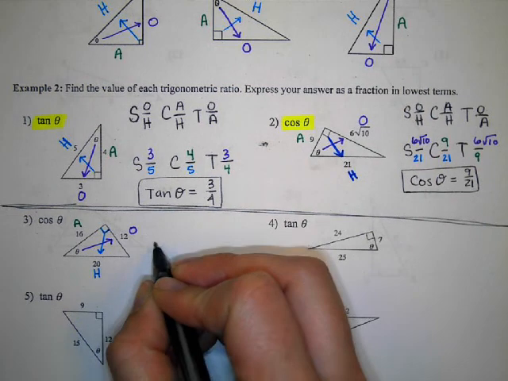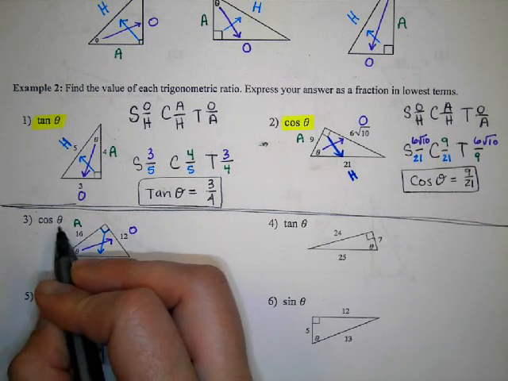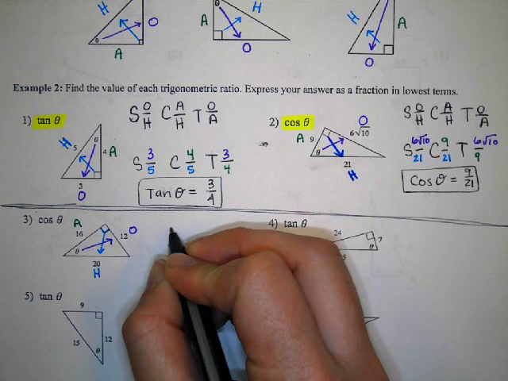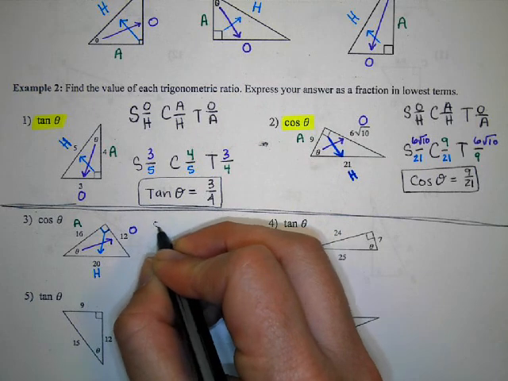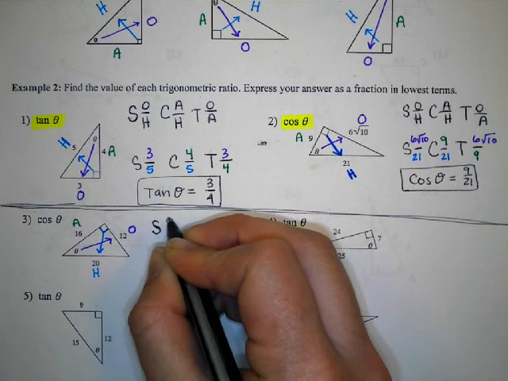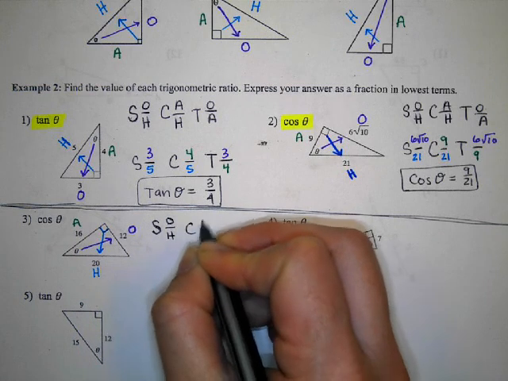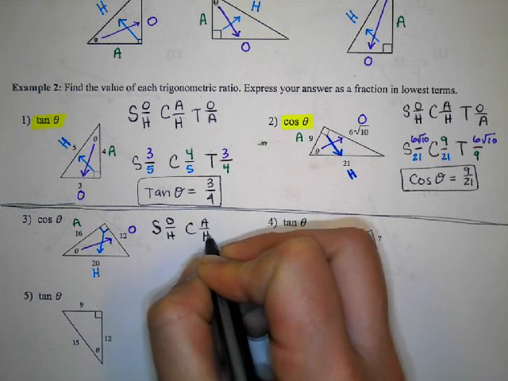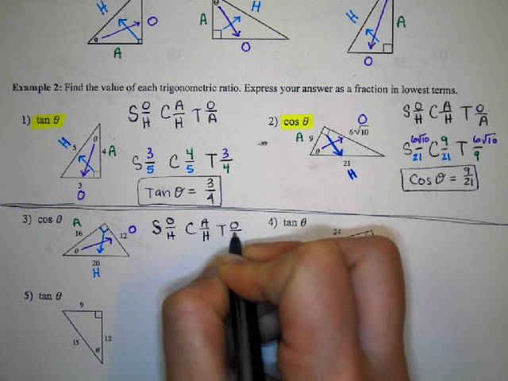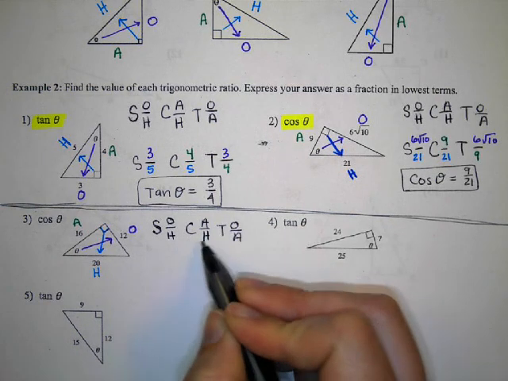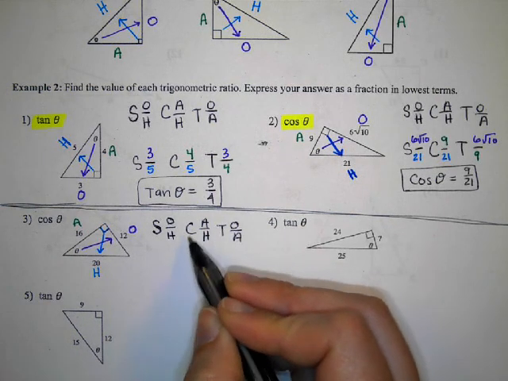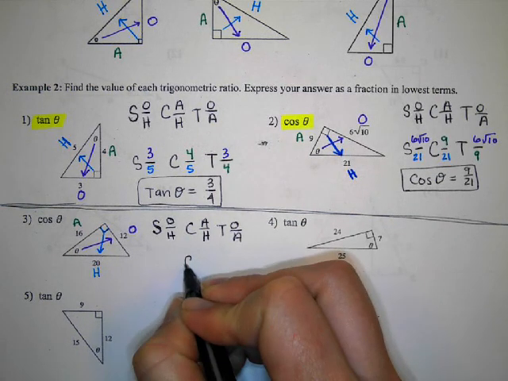It wants cosine of theta. That means from SOHCAHTOA, it wants this fraction right here. It wants the middle fraction.